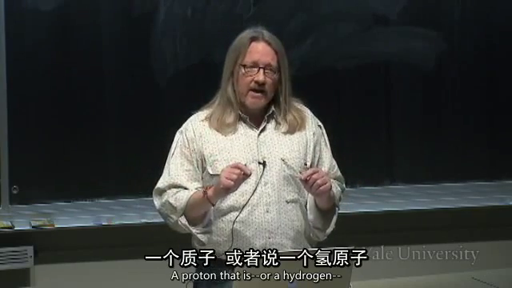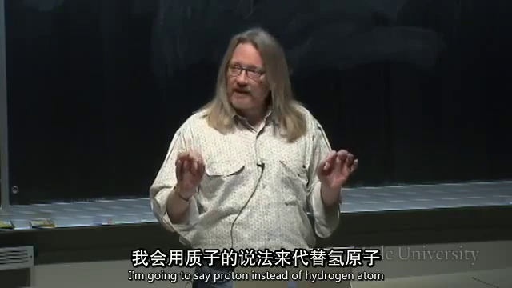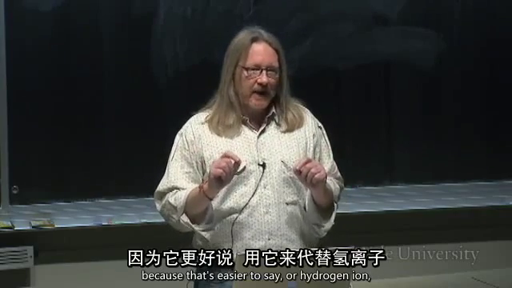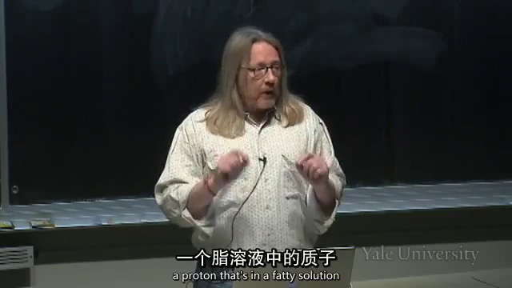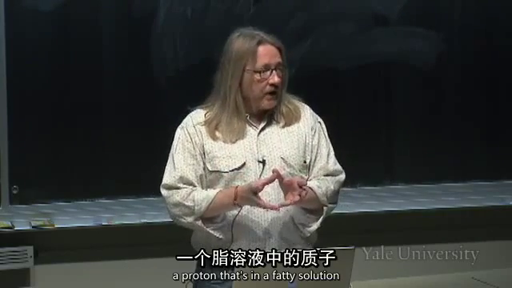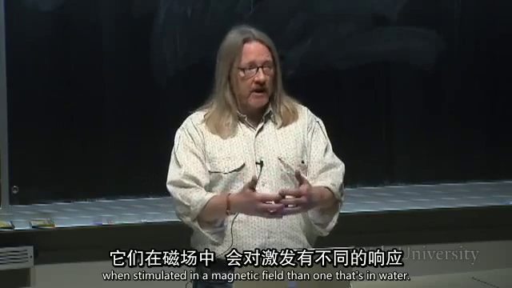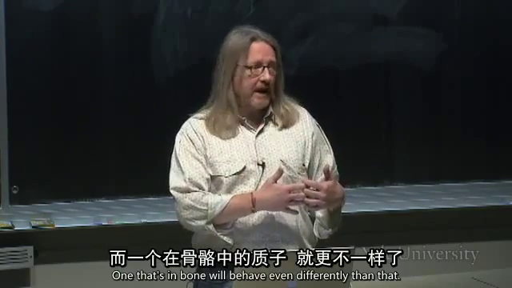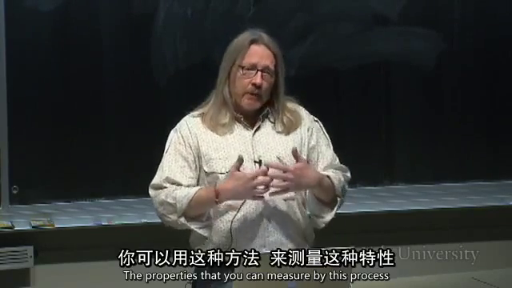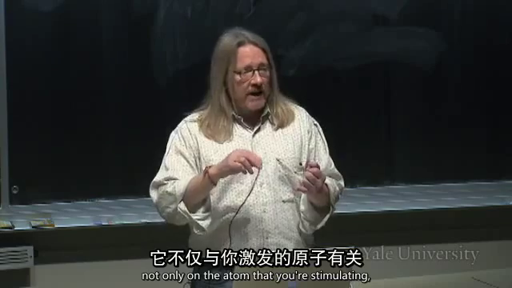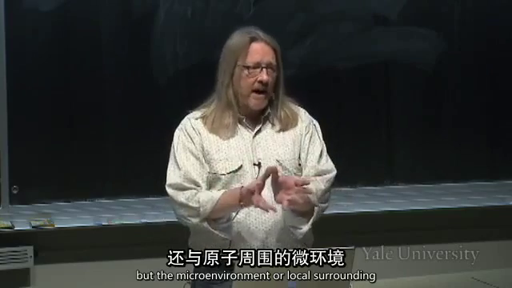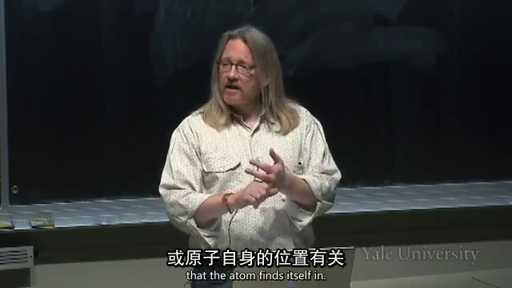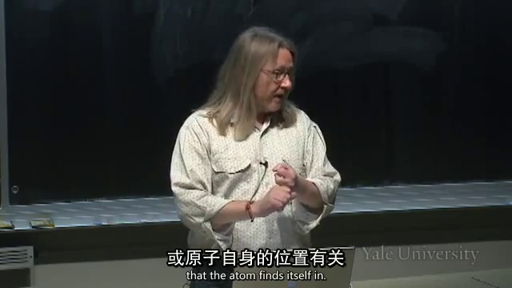So a proton, I'm going to say proton instead of hydrogen atom because that's easier to say, or hydrogen ion. A proton that's in a fatty solution will behave differently when stimulated in a magnetic field than one that's in water. And one that's in bone will behave even differently than that. So the properties that you can measure by this process called nuclear magnetic resonance depend not only on the atom that you're stimulating, hydrogen in this case, but the microenvironment or local surrounding that the atom finds itself in.